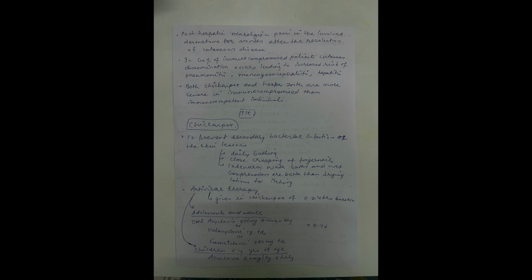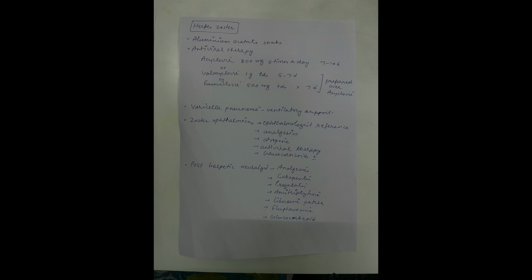For adolescents and adults, it consists of oral acyclovir 800 mg 5 times a day, or valacyclovir 1 gram 3 times a day, or famciclovir 250 mg 3 times a day. The average duration for this treatment is 5 to 7 days. And for children less than 12 years of age, the dose of acyclovir is 20 mg per kg 6 hourly.